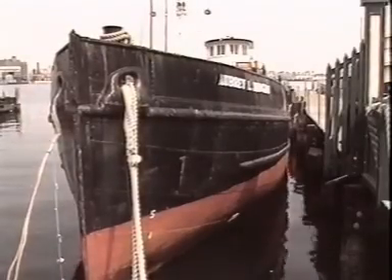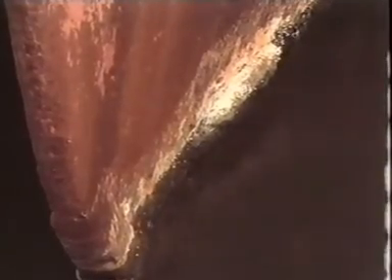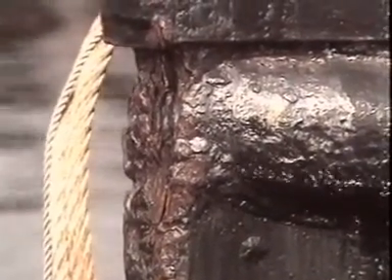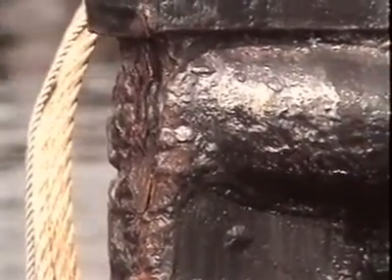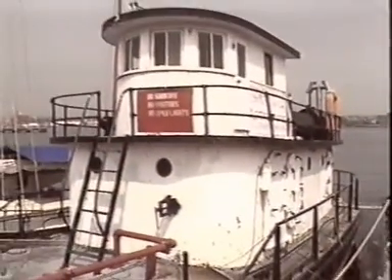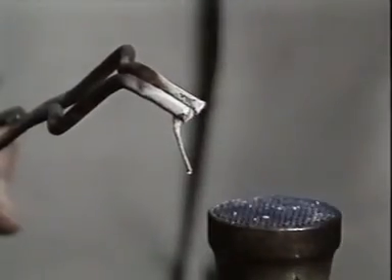Some environments can accelerate corrosion. It occurs much faster in salt water than in fresh. The reason is that salt water is a good medium for transferring electrons. So in salt water, the rate of oxidation is enormously increased. The oxidation rate can be increased even more by raising the temperature and by using a more reactive metal, such as magnesium.